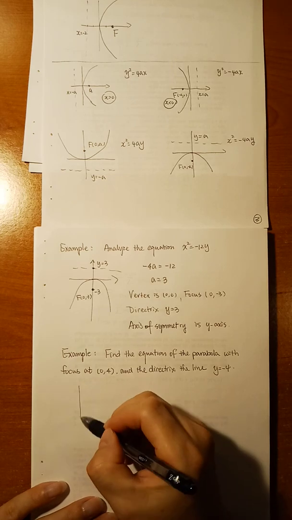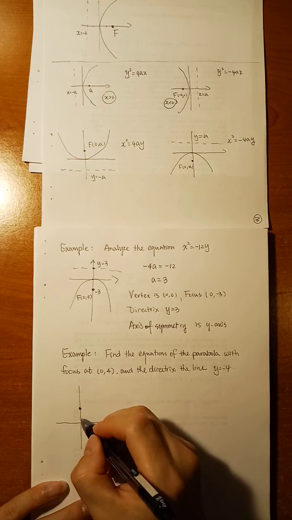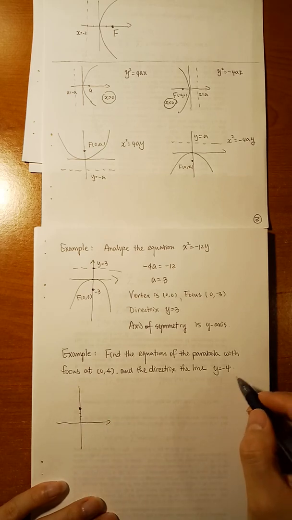Okay, well, let's see. (0, 4) is here. Y equals negative 4 is here.